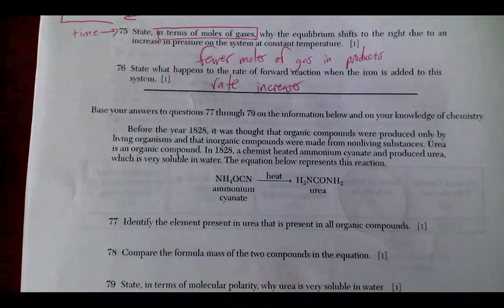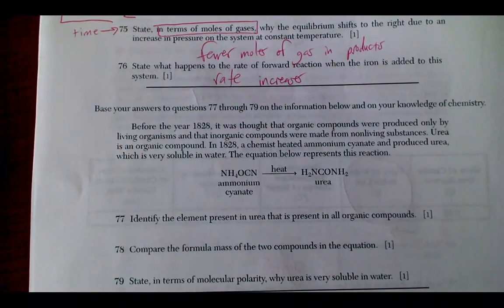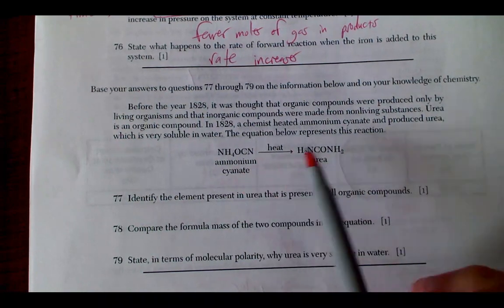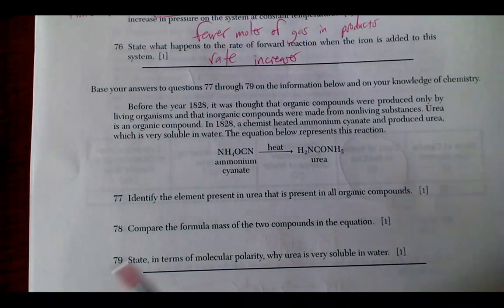Before the year 1828, it was thought that organic compounds were produced only by living organisms, that inorganic compounds were made from non-living substances. Urea is an organic compound, and in 1828, a chemist heated ammonium cyanate and produced urea, which is very soluble in water. The equation below represents the reaction. Ammonium cyanate heated up rearranges to make urea. Identify the element present in urea that's present in all organic compounds.